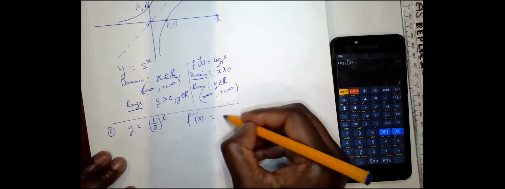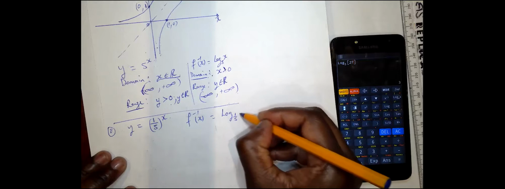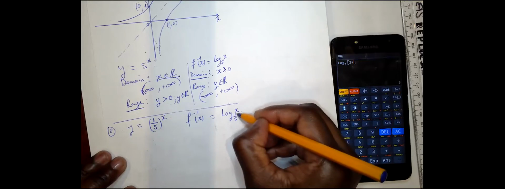So for our inverse, we know that it's log. The base is the same, 1 over 5. Then what do we have? Our x there, so put a as the base. That's what we have there.